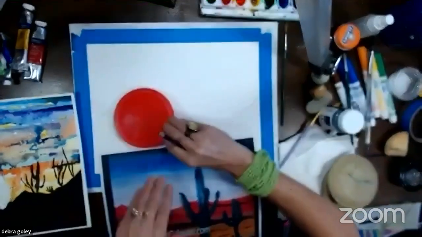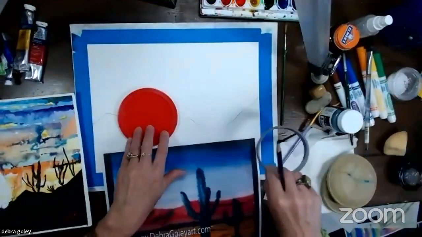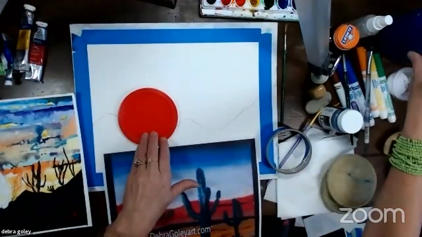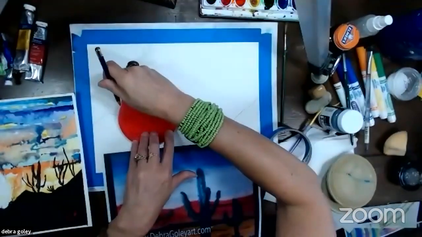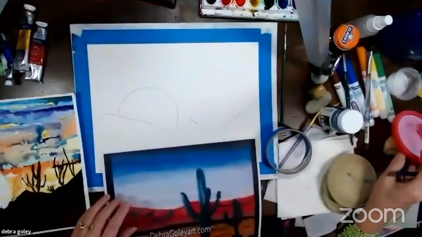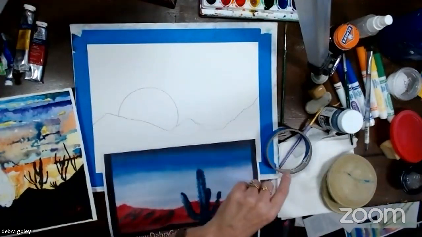I just stuck the top, or it could be a piece of tape, or it could be your cup, right? You could just trace around your cup. And you're just going to take your pencil and put a line around it like that. So it's coming up over the horizon. That nice little moon's coming up.